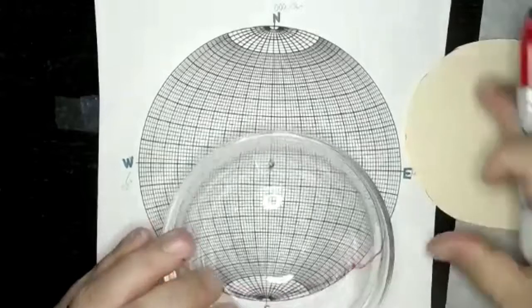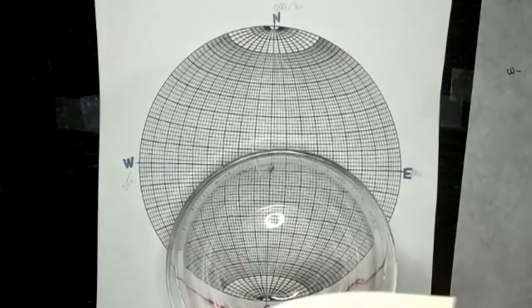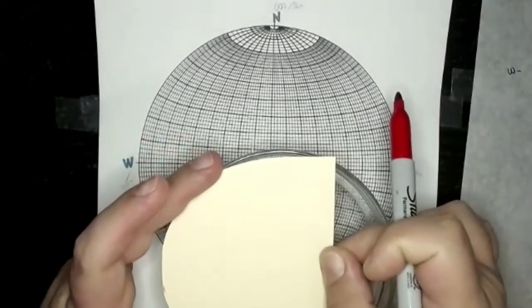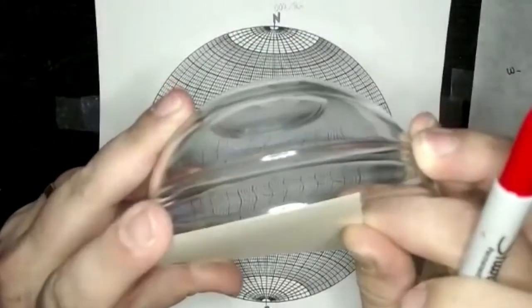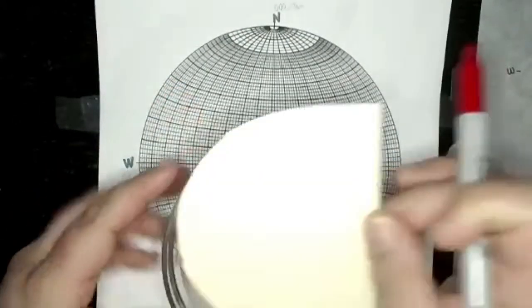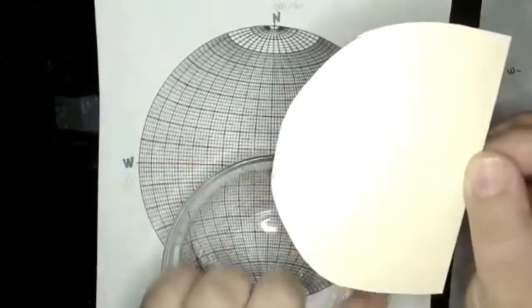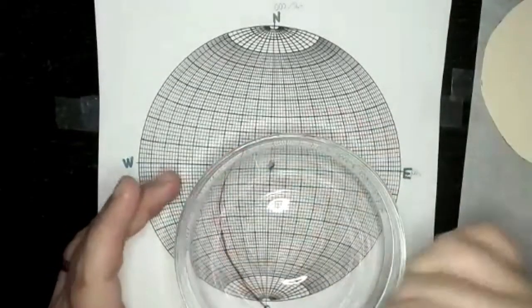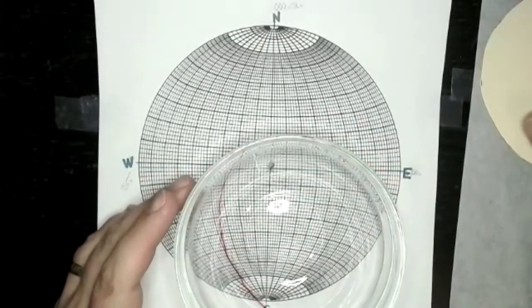So why is this the case? Let me show you. We are looking for the intersection of the ball with the plane. If I put this plane over this ball like this, you can see the intersection between plane and ball is the outer circle of this ball. So that's basically representing this horizontal plane. That's why if we outline the outer circle of the stereonet, that means there's a horizontal plane among our measurements.